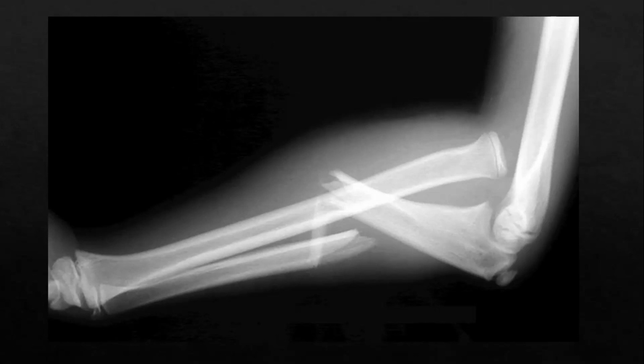Doesn't seem like there's any underlying pathology there. I would say that this is a proximal ulnar fracture with radial head dislocation, so a Monteggia fracture. And this patient would need ORIF and splinting and the rest of it, and a cast.